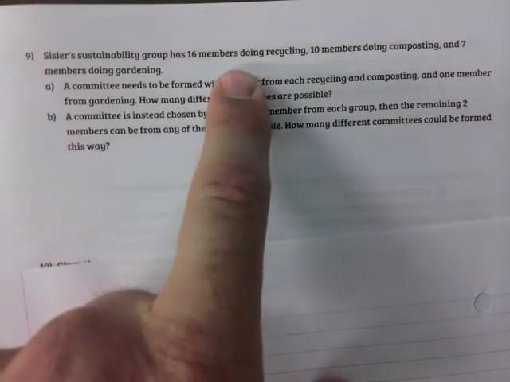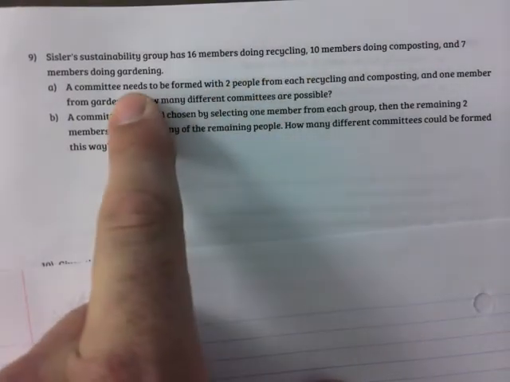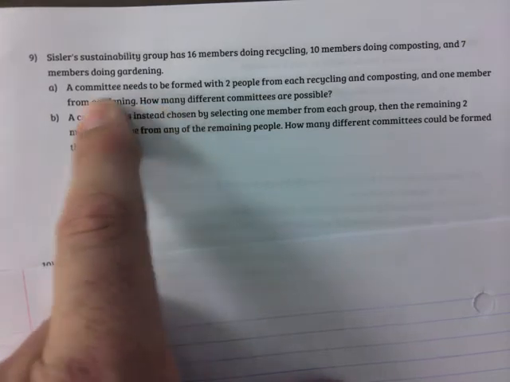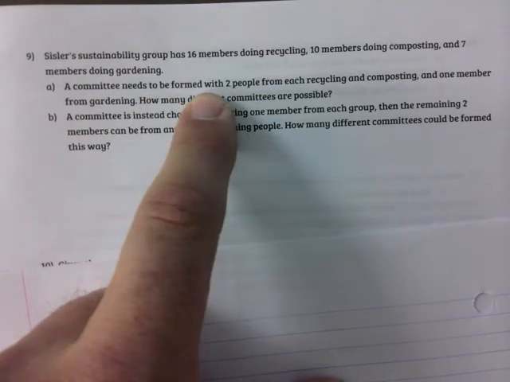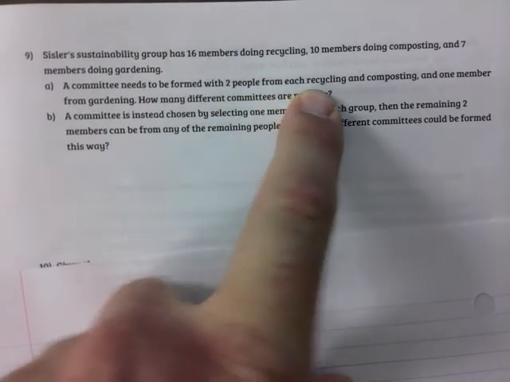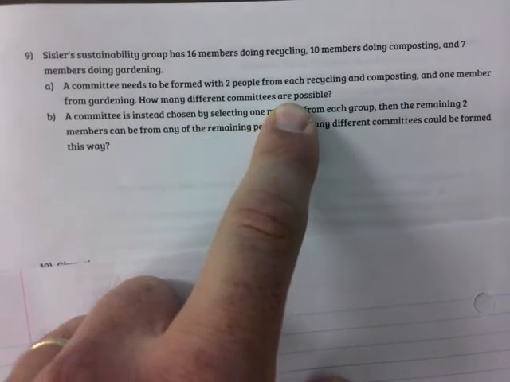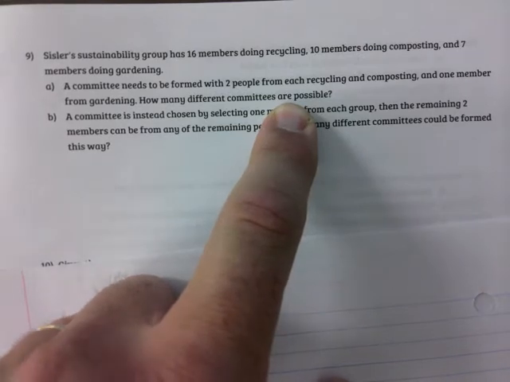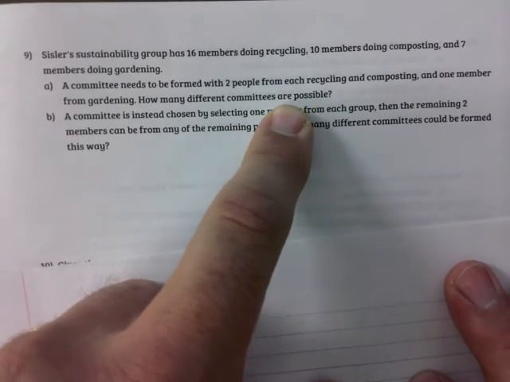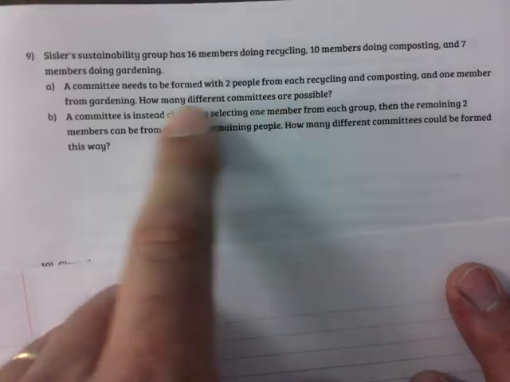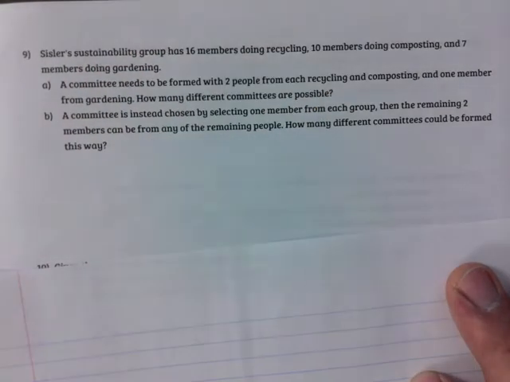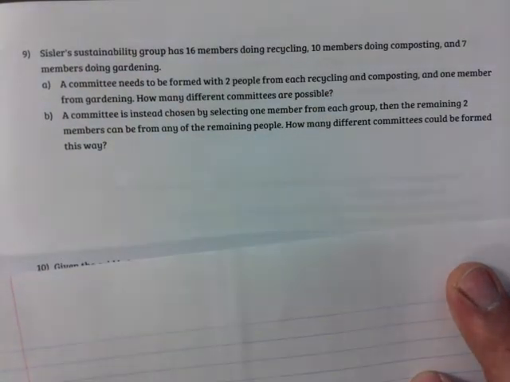Sustainability group at Sisler, 60 members doing recycling, 10 composting, 7 doing gardening. A committee needs to be formed with 2 people from each recycling and composting and 1 from gardening. How many different committees are possible? I think you can handle this one. Is this combinations or permutations? Let's just make that clear. This is a combinations, right? You're making committees, right? So this is definitely slam dunk combinations. I'm going to leave that to you.